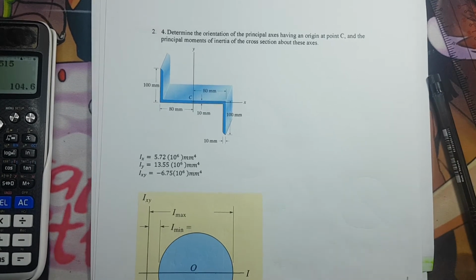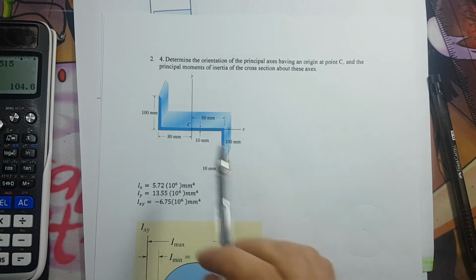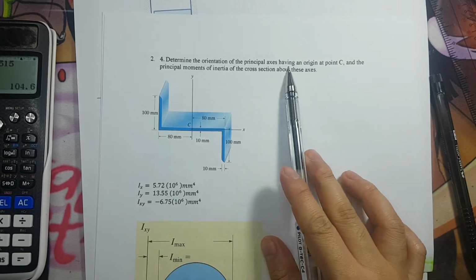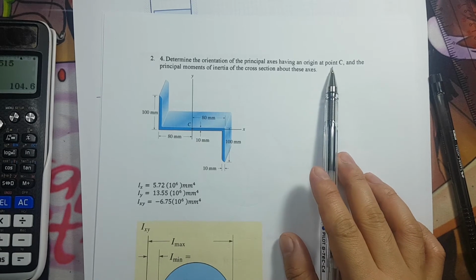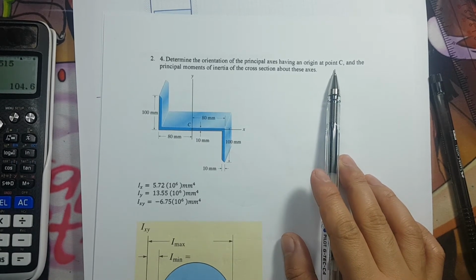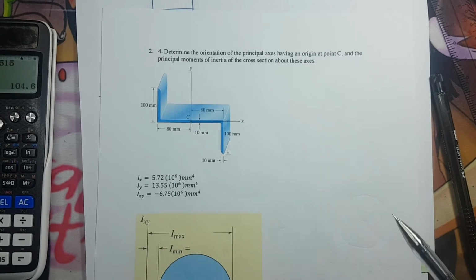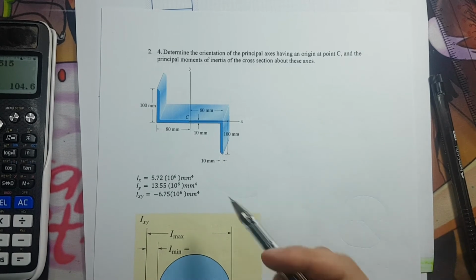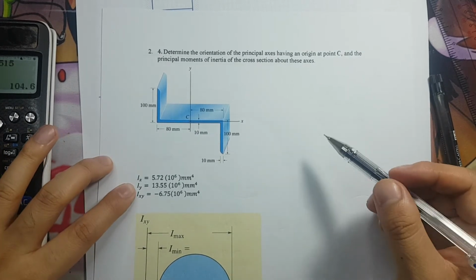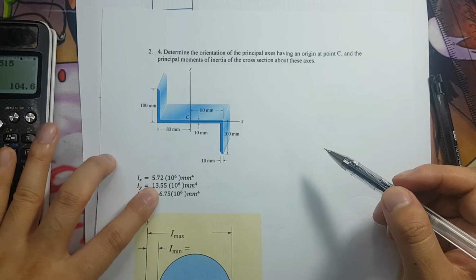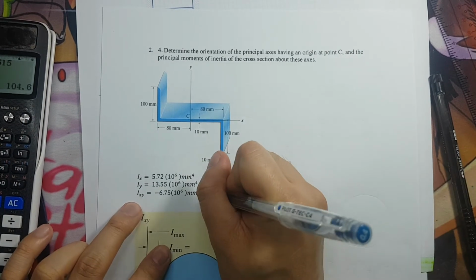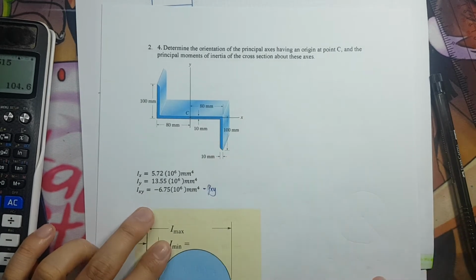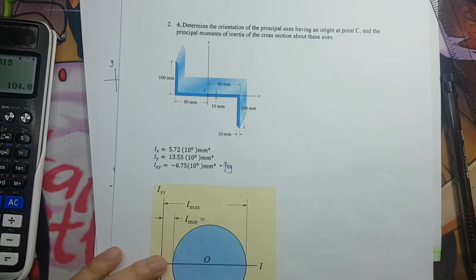Next, we have here number 2. For number 2, determine the orientation of the principal axis having an origin at point C. Okay. And we have here Ix. Ix is given as 5.72 and Pxy is also given as negative 6.75.